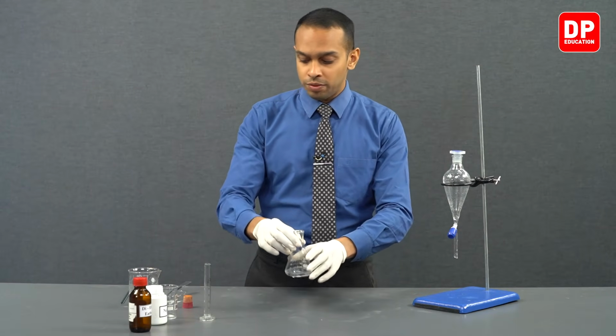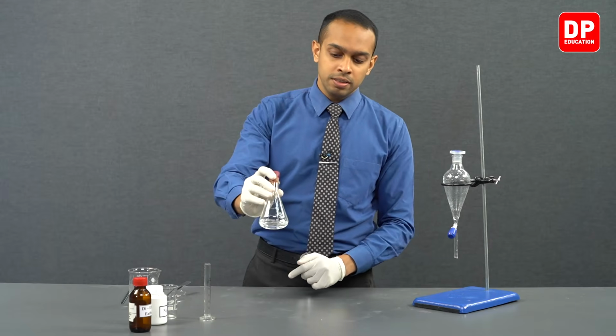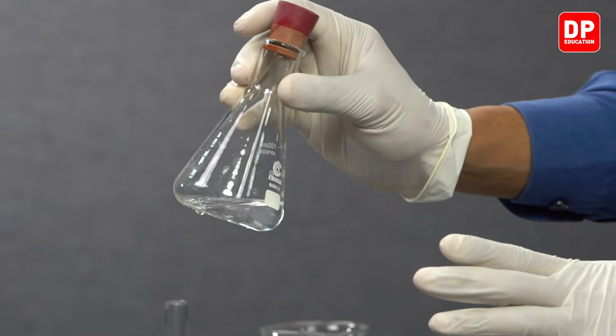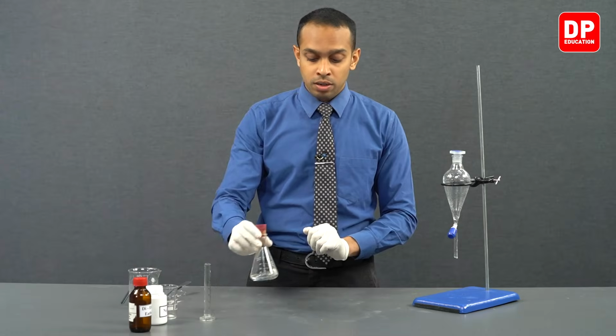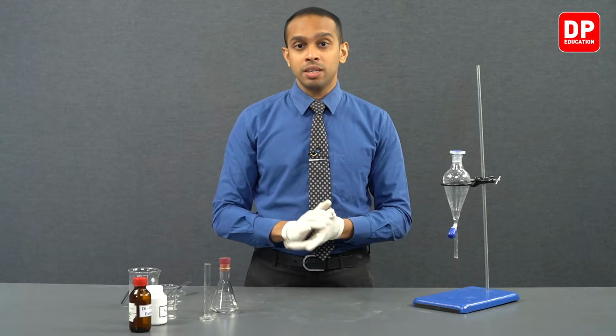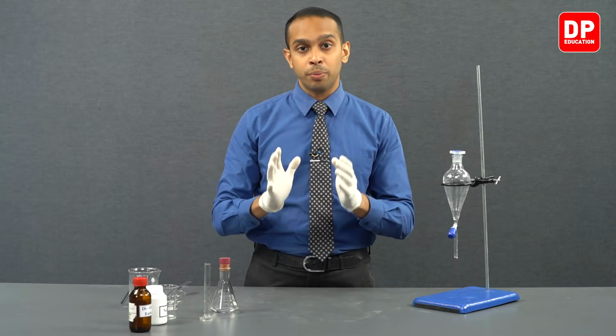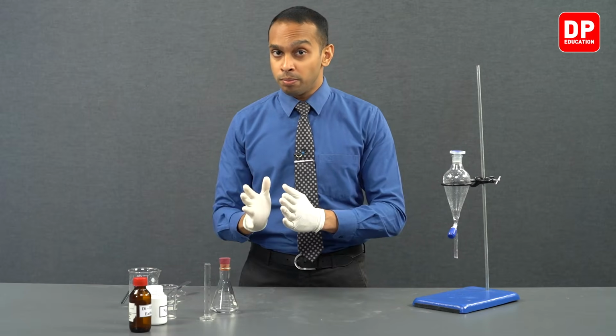Now students, what we have over here is our diethyl ether mixed with our essential oil. There might be traces of water here as well. When we are separating the diethyl ether layer from the water layer, we might have taken a small amount of water along with the diethyl ether layer.